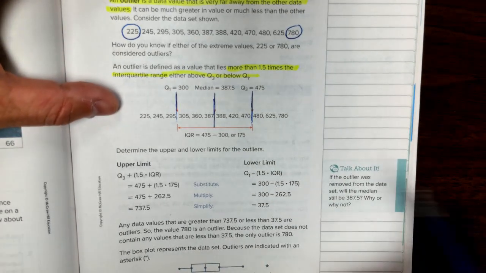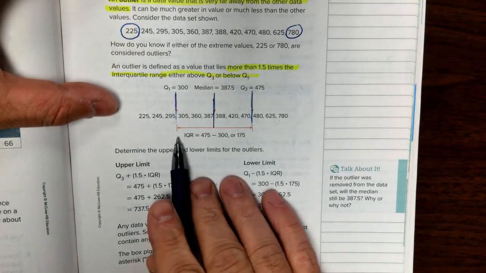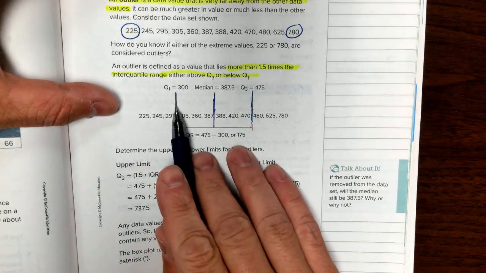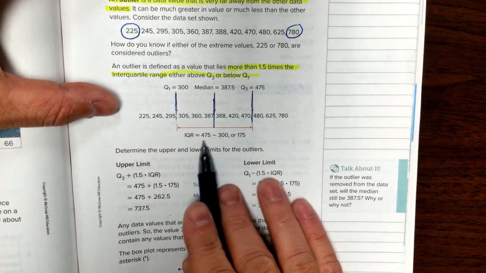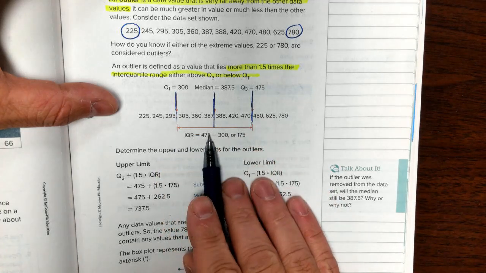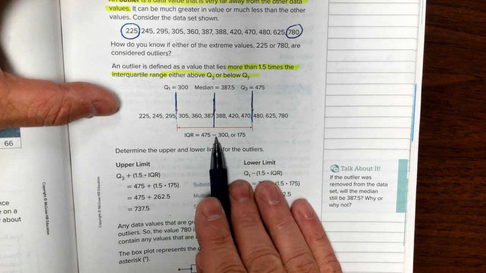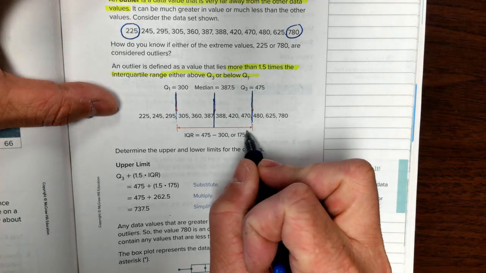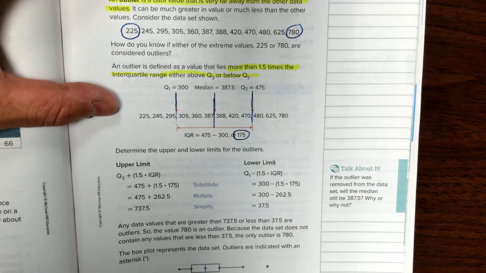Our interquartile range is the distance from Q1 to Q3. So we take Q3 minus Q1, 475 minus 300, and we have an IQR of 175.